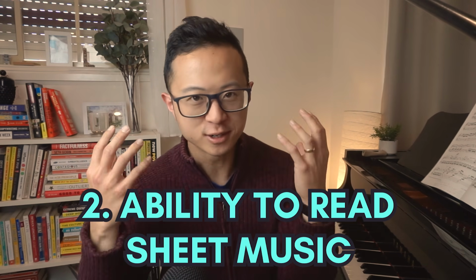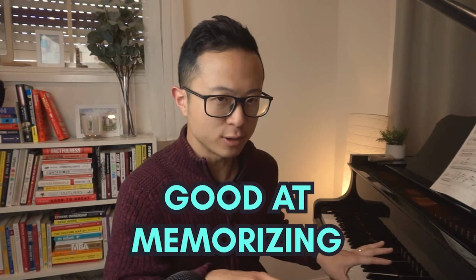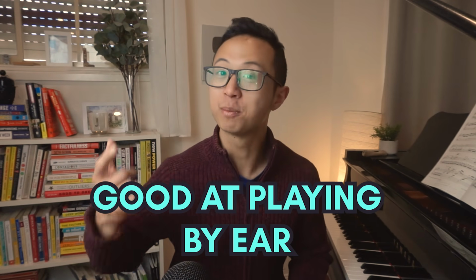Common knowledge gap number 2 is the ability to read sheet music or sight read. I find a lot of self-taught pianists usually come to me and they're really good at one of 2 things. They're either really good at memorizing the music, so they read the music once and they just try to commit it to memory straight away so they don't have to look again. Or they're really good at playing by ear. So they read the sheet music once, they commit that to their listening or oral memory so that they don't have to read the sheet music again.